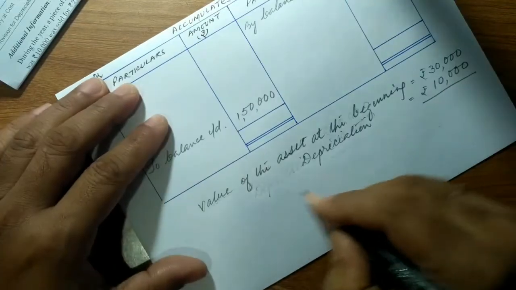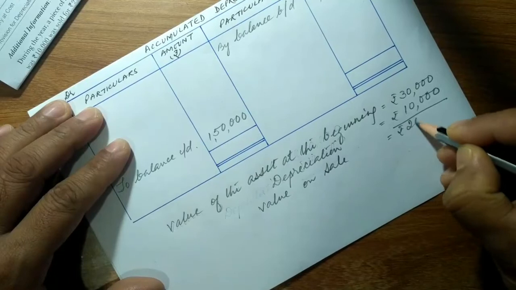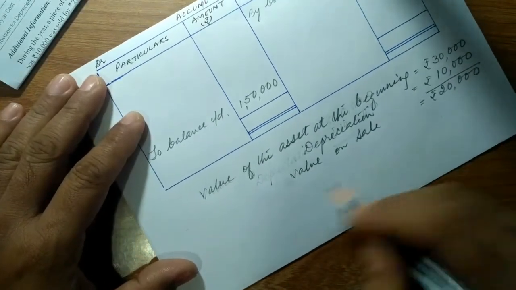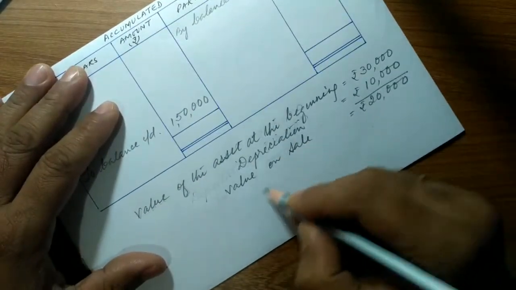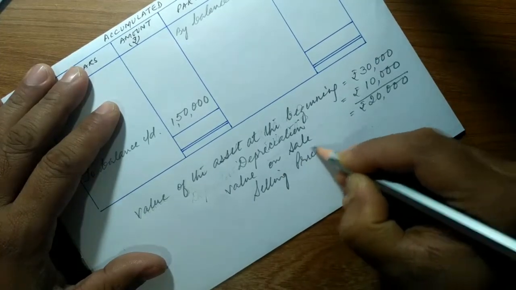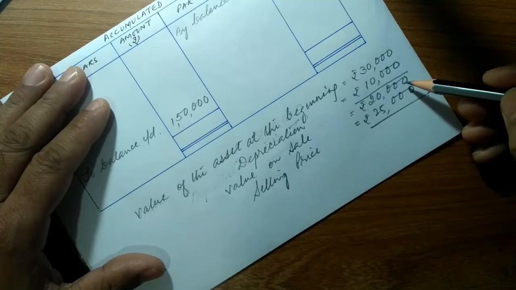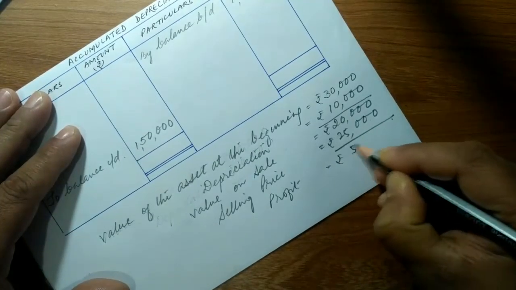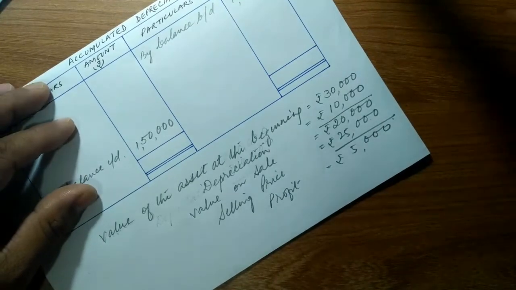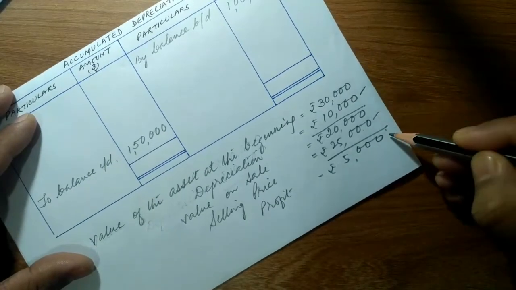We'll decrease it. So the value on sale comes to 20,000. So when the asset was sold, the value was 20,000. Now this asset was sold for rupees 25,000. So we will write here the selling price is equal to rupees 25,000. Now since the selling price is more than the value, it will give us a profit of 5,000. So the profit on the asset will be equal to rupees 5,000. Now we have to show these items in our account: depreciation, the sales, and the profit. So this is how we will present the items.